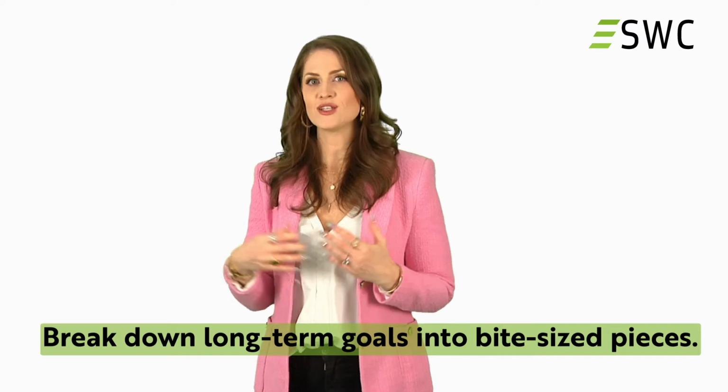So to accomplish our long-term goals, we've got to break them down into smaller bite-sized pieces. We often say, how do you eat an elephant? One bite at a time. Hopefully nobody is actually eating elephants. But we want to break big goals into smaller bite-sized chunks. So just like short-term goals, our long-term goals should also be SMART goals. SMART's an acronym. The S stands for specific.